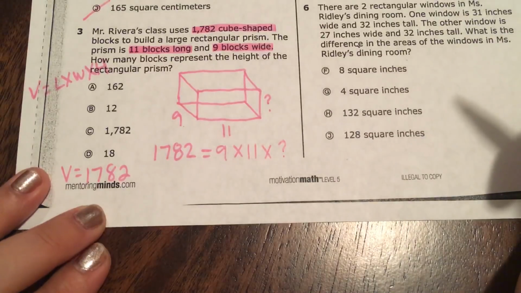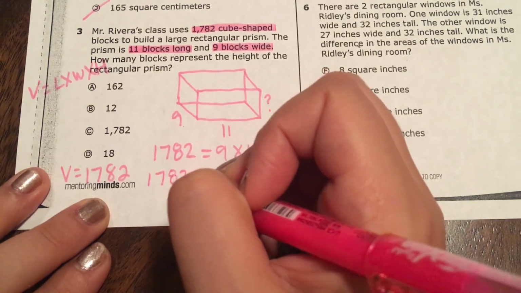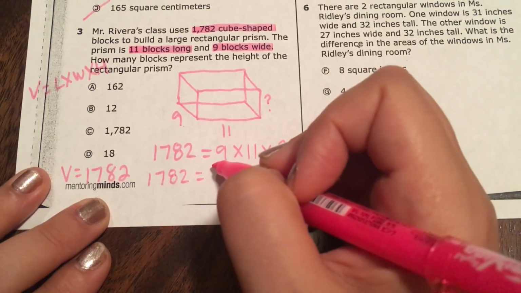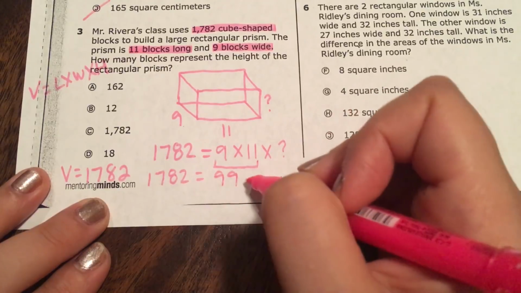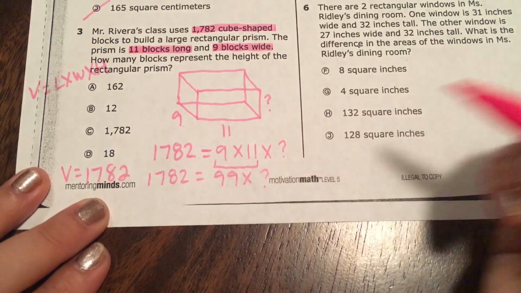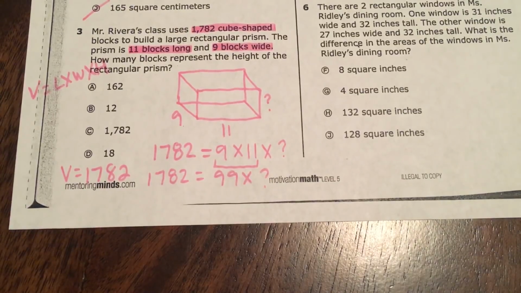I don't know what that is yet. So 1,782 equals 9 times 11 is 99 times something has to give me my answer. Okay, so I'm going to divide.